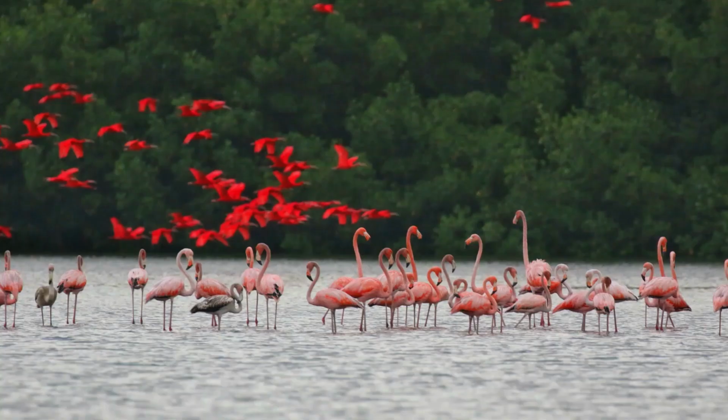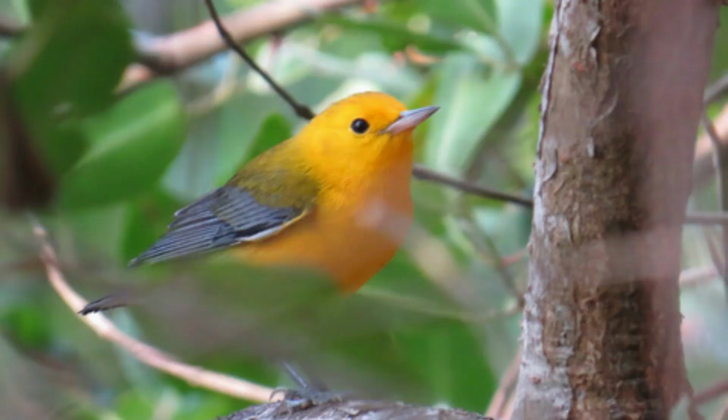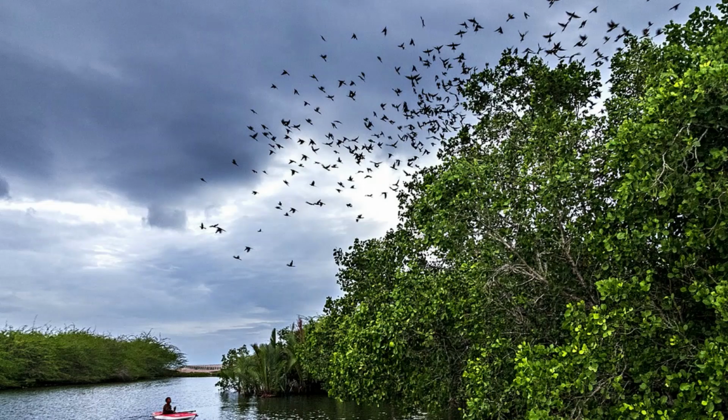Mangrove systems provide shelter for a range of wildlife, including birds, deer, and honeybees. Mangroves serve as nesting areas for coastal birds.